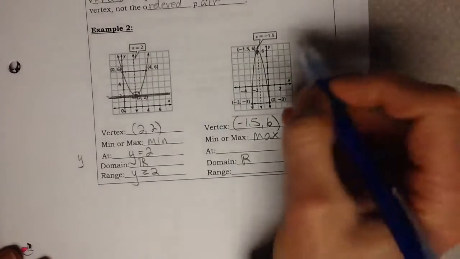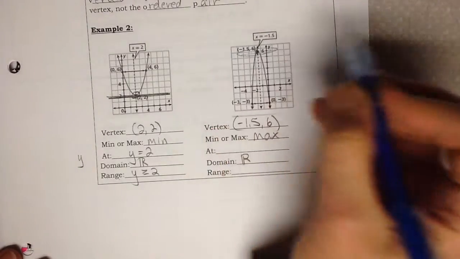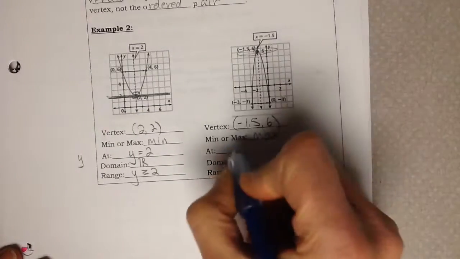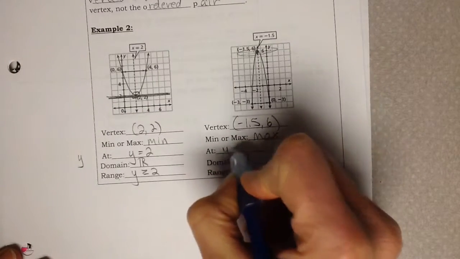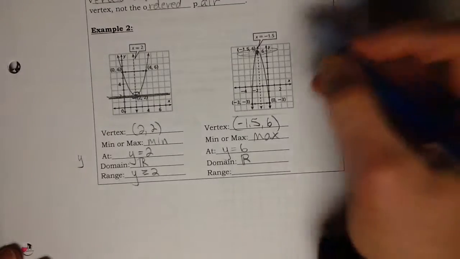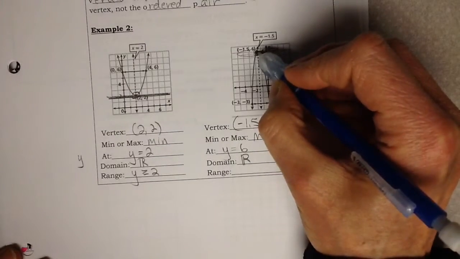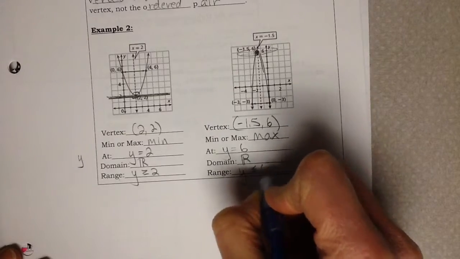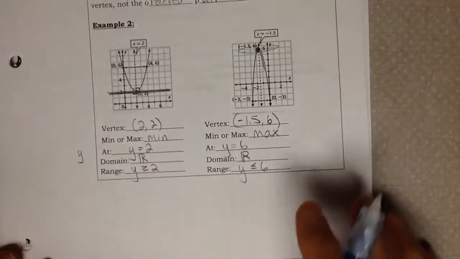Okay, now we have to say the y-coordinate for the max. So this is going to be y equals 6. Our range, the highest value y can be is 6. So now we say y is less than or equal to 6. Let's add in the axis of symmetry here.